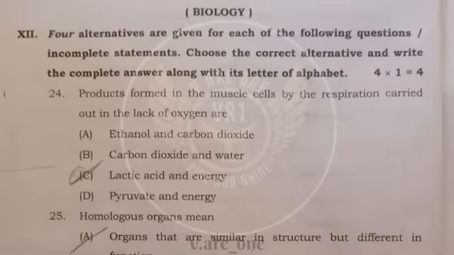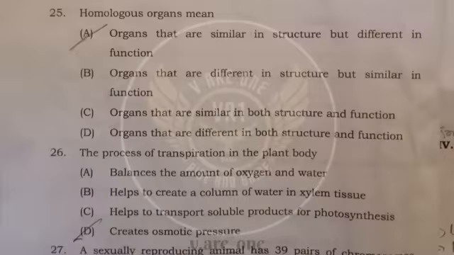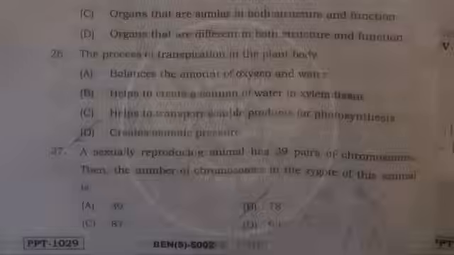Part C is biology. First MCQ, 24th question. Products formed in the muscle cells by the respiration carried out in the lack of oxygen are lactic acid and energy. 25th, homologous organs means organs that are similar in structure but different in function. Option A is the answer. 26th, the process of transpiration in the plant body. Option D, it creates osmotic pressure.